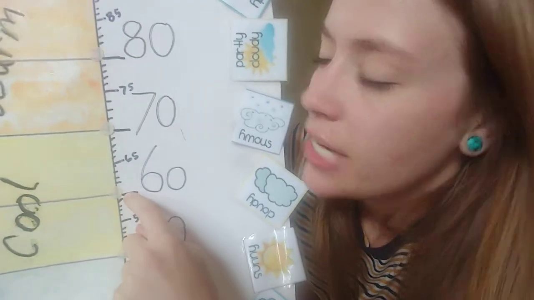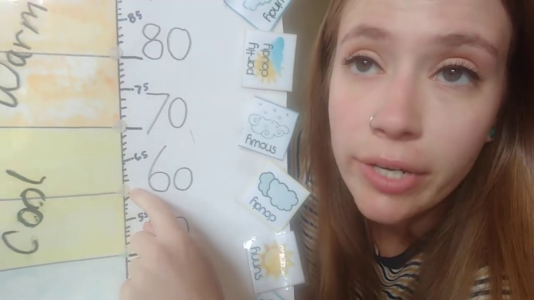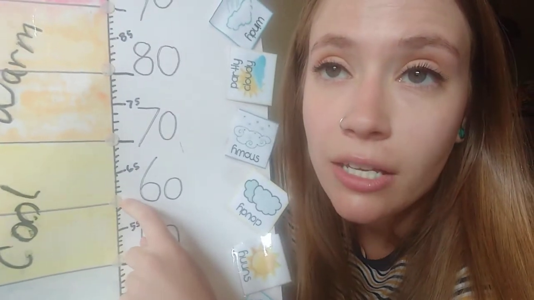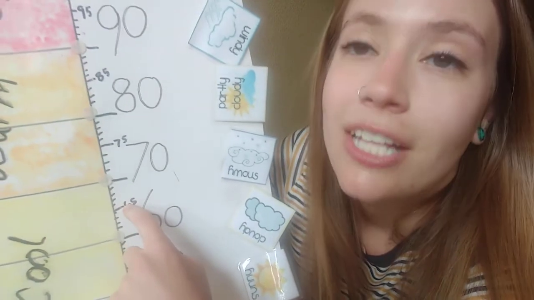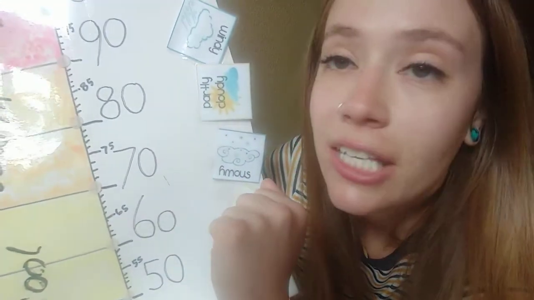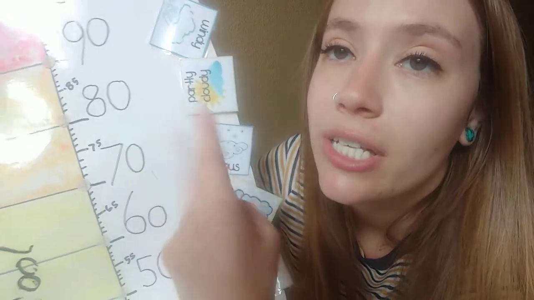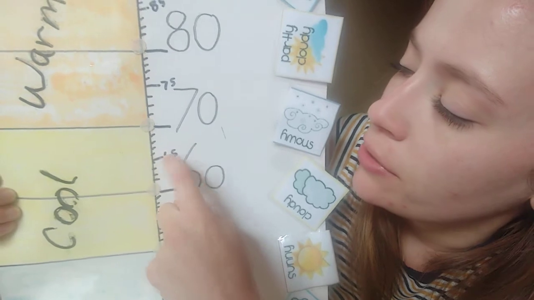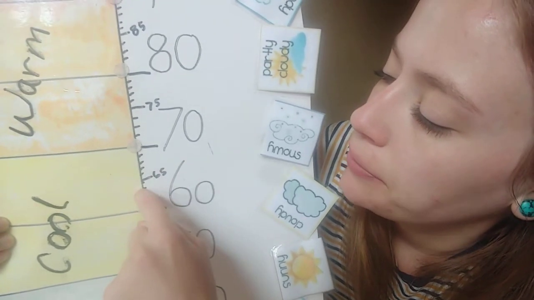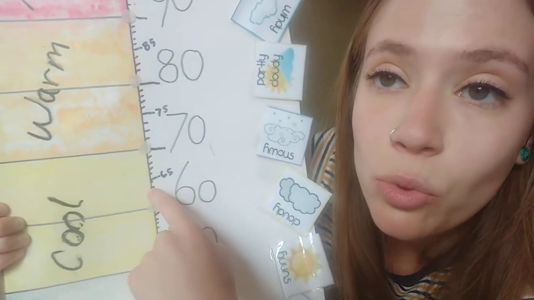We can either find 60, which is already marked for us, and add 3, or go up 3, because 60 plus 3 is 63. Or we can find 65 and subtract 2, because 65 minus 2 is 63. So I'm going to go to 65 and subtract 2. So 1, 2. And here we are. So we are in that cool temperature range. So it will be cool tonight, most likely.